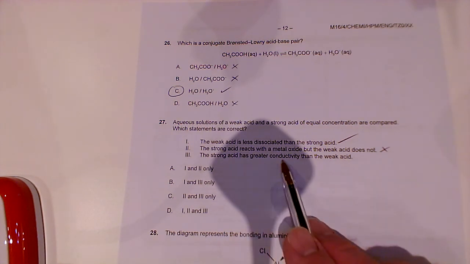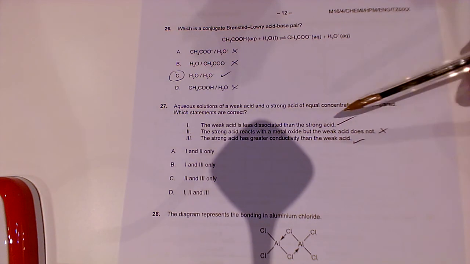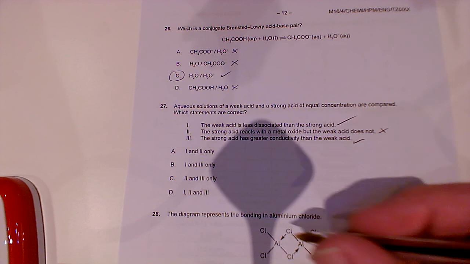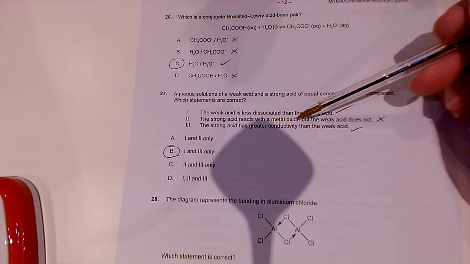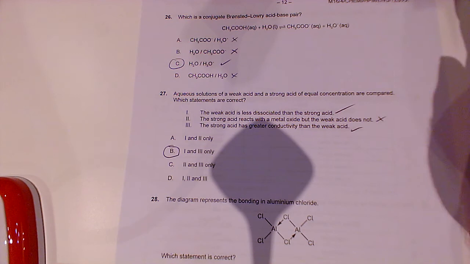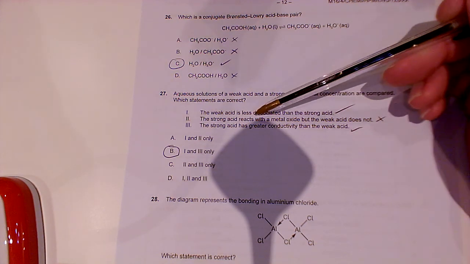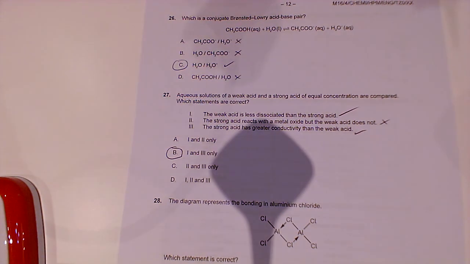And then the strong acid has greater conductivity than the weak acid. Well, that is true, because it's fully dissociated, so it's going to have lots of ions present. So I'm going to go with 1 and 3. However, I'm a little concerned: if there was a metal carbonate or metal hydroxide, I wouldn't have any issue at all, because they do tend to react quickly. But metal oxides can be a bit sluggish. However, if you heated it, it would react. So I'm going to stick with 1 and 3 only.